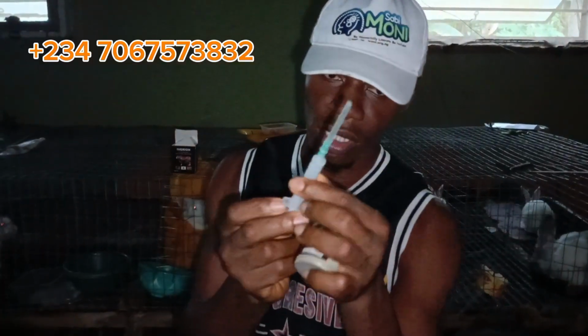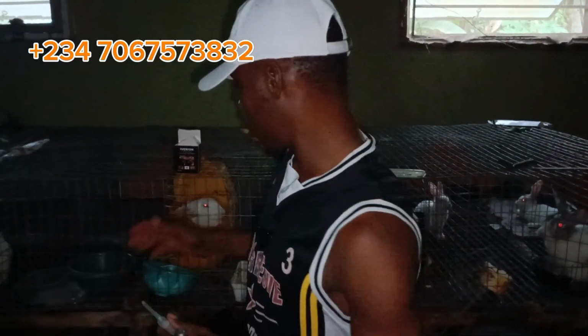One thing you have to know before you start this administering of medication, you have to check the weight of your rabbit. The weight to determine the particular dosage you are going to use. I'm going to use 0.5 ml because she's a mature doe and she has weight. But for a smaller one, let's say 4 months old and all that, you can use 0.3 ml, 0.2 ml, depending on how small they are. So join me as we do this.